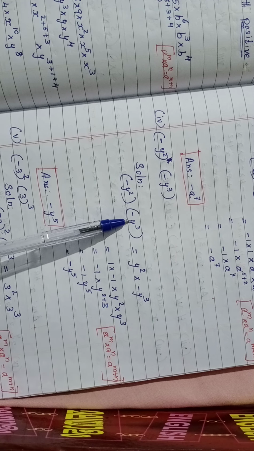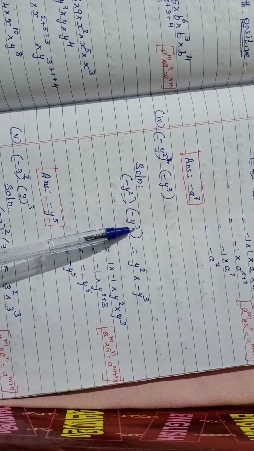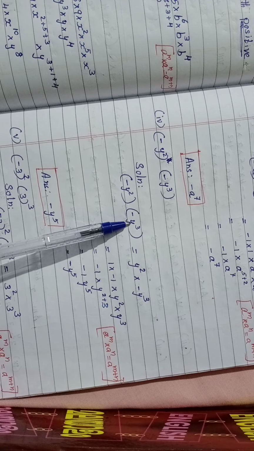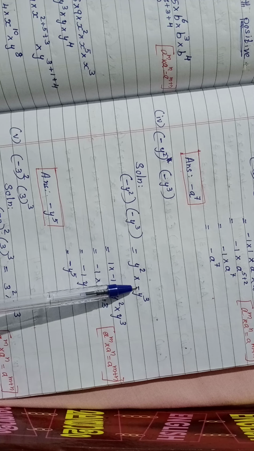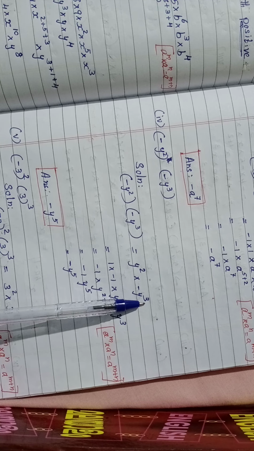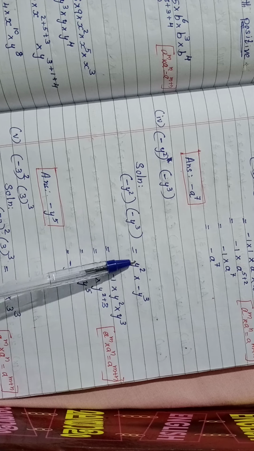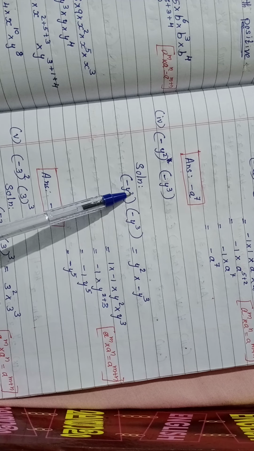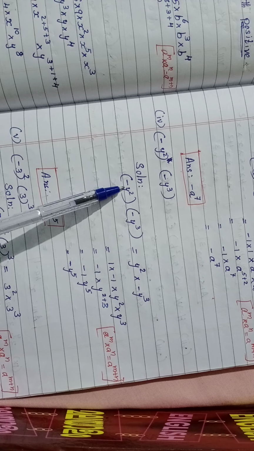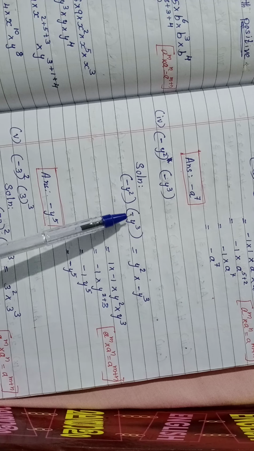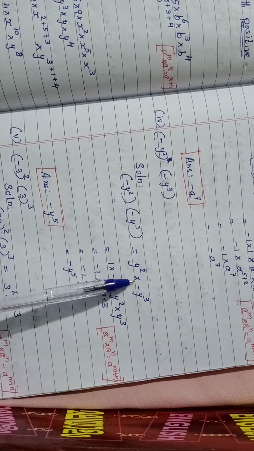Second case, negative y raised to 3. 3 is odd, so after multiplication the sign will be negative. So we can write negative y raised to 3. I hope it is clear. Exponent even, so the sign will be positive. Exponent odd, so the sign will be negative.